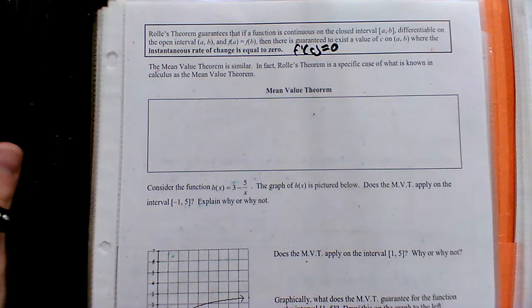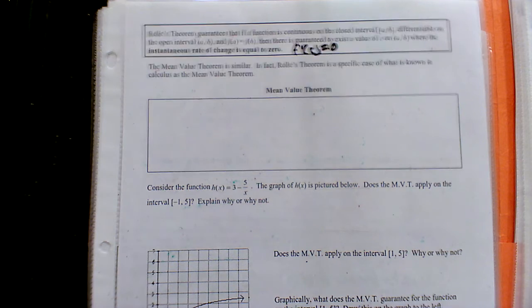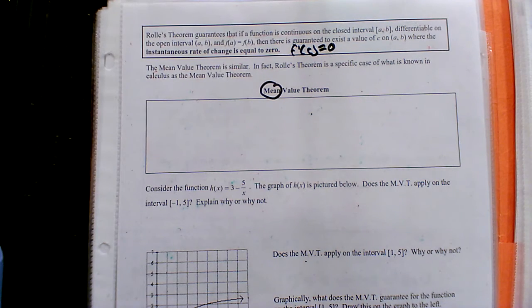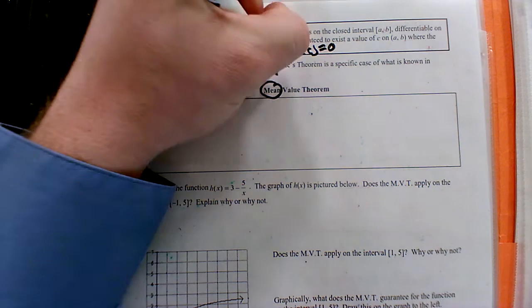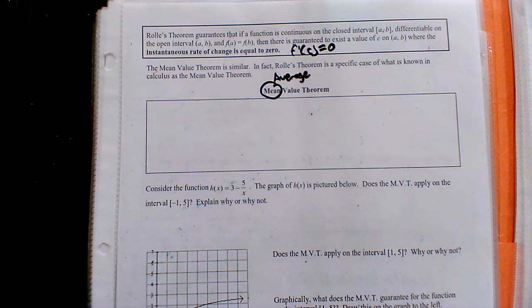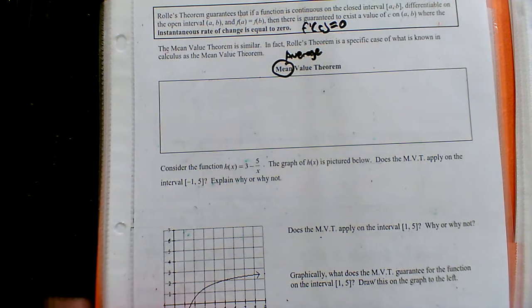The mean value theorem is similar. In fact, Rolle's theorem is a specific case of what is known in calculus as the mean value theorem. So another word for mean could be what? Average. Average value theorem, mean value theorem. And like yesterday, we're just going to go ahead first, copy down the definition of it, and then look back at it and see if we can understand and use it.